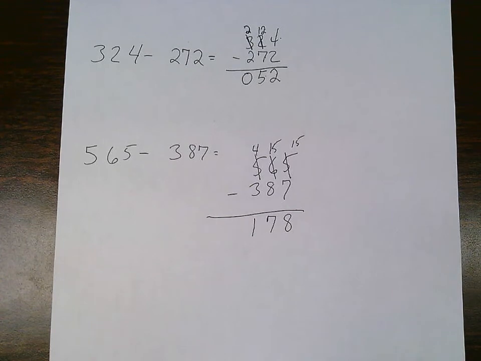So remember, always start off in the ones column. Always, always ask yourself the question, can I do it? If you can, do it. If you can't, go to your neighbor and borrow. And only worry about one column at a time.